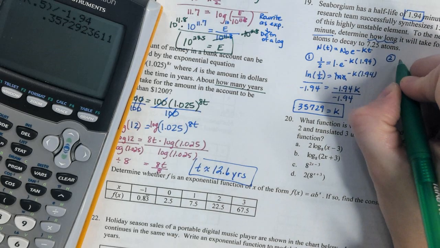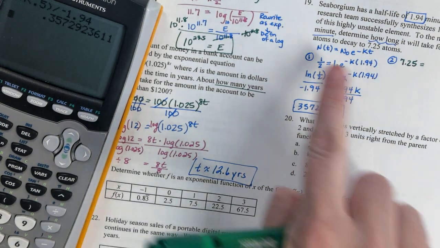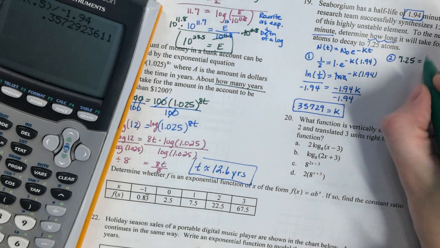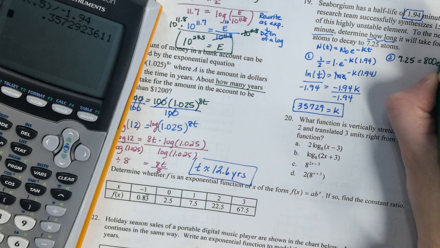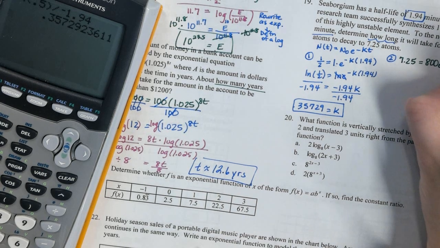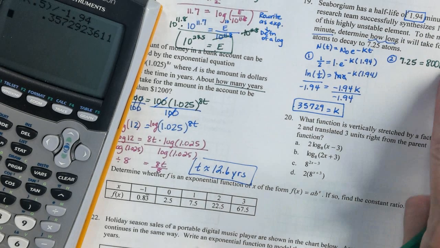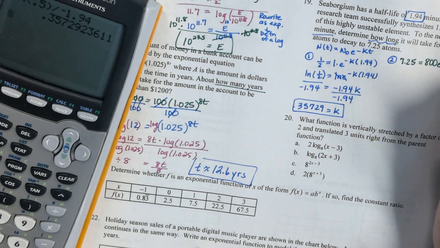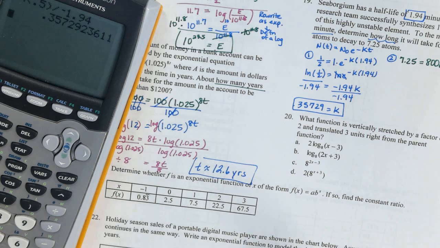So this means the 7.25 is your remaining amount, so that goes in for n of t. Your initial amount is 800, and then it's e to the negative 0.35729. When you solve for k, that should always be positive, so that when you plug it back in here, it's a negative exponent. And now you're solving for t.